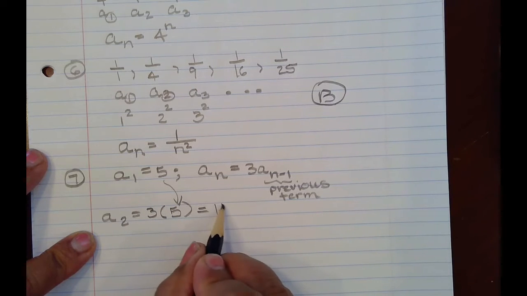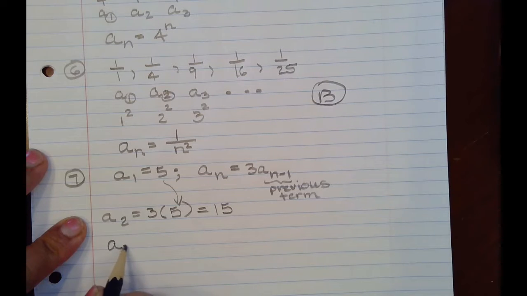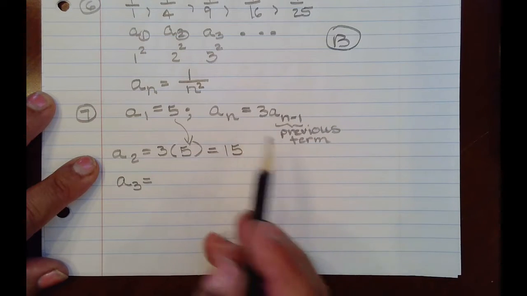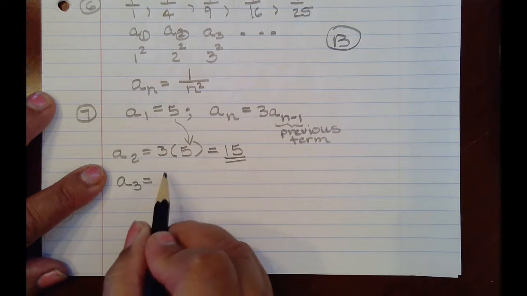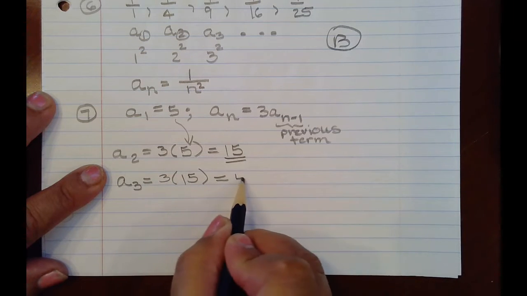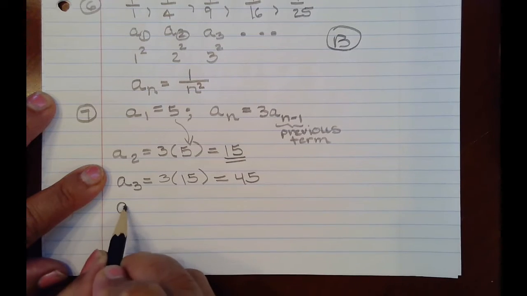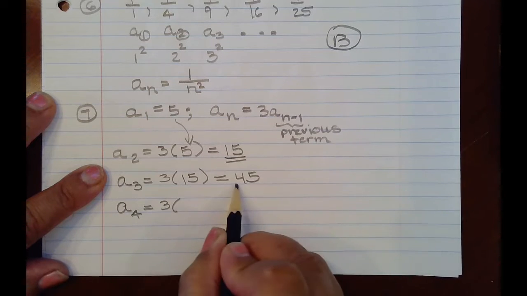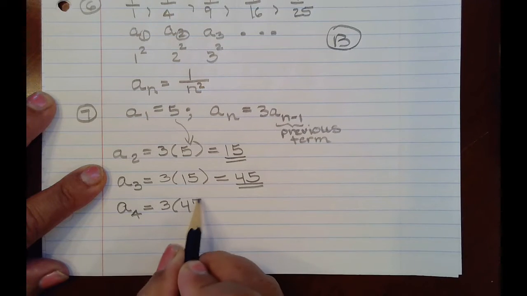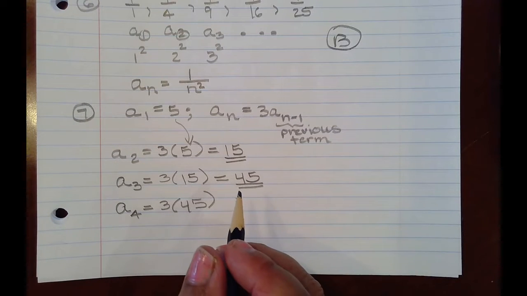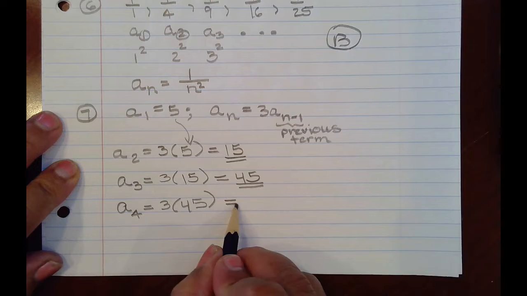And that would just be 15. Then when you go to get the third term, again, read what this formula says. It says take the previous term and multiply it by 3. Well, now 15 is the previous term. And now it's 3 times 15, 45. Then when you go to get the fourth term, it's 3 times what is now the previous term, which is 45. Okay, and 3 times 45 is 135.